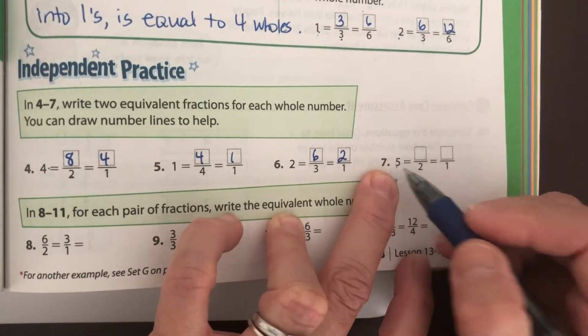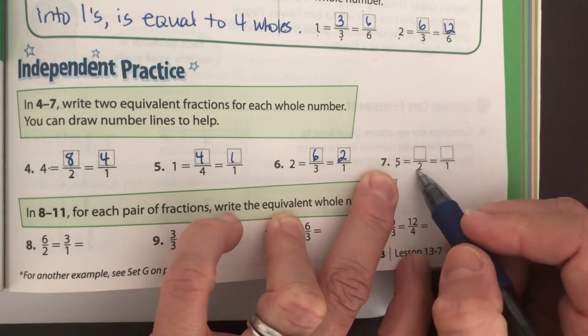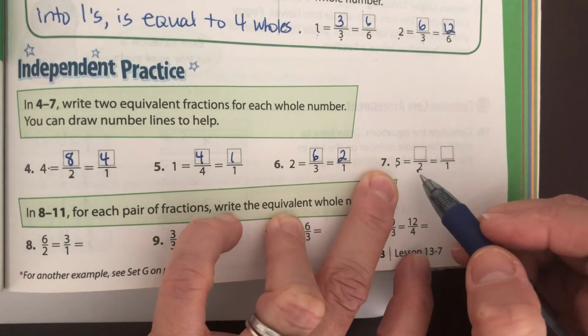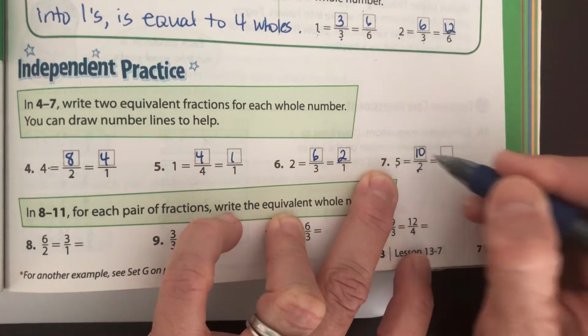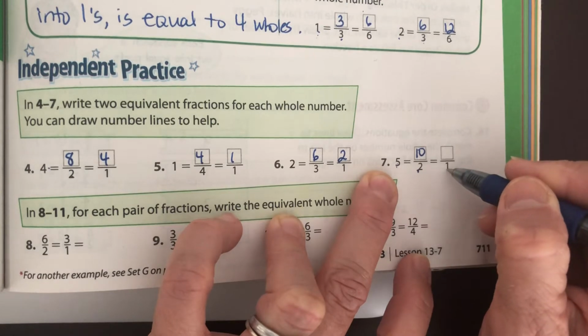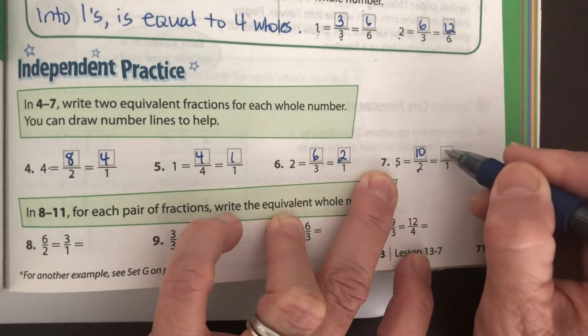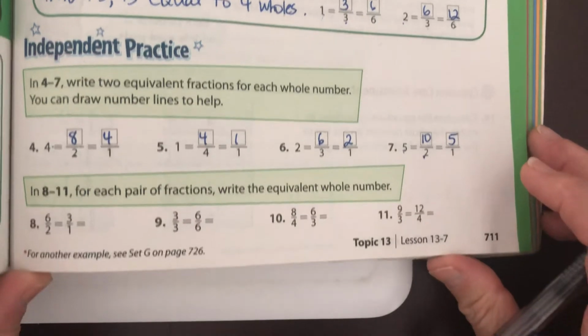Okay, we want this to equal 5. So if we had 5 whole circles and we divided each one of them into halves, we would have 10 halves. If we had 5 whole circles and we divided each one into ones, that means we didn't divide them at all. We'd have 5 ones.